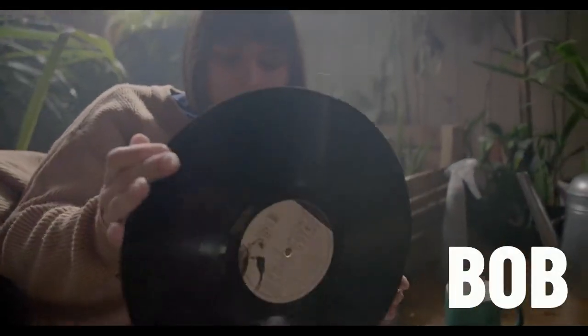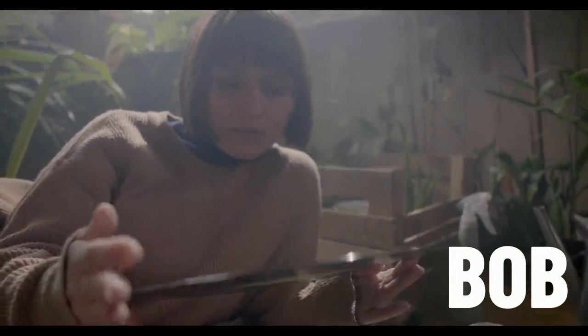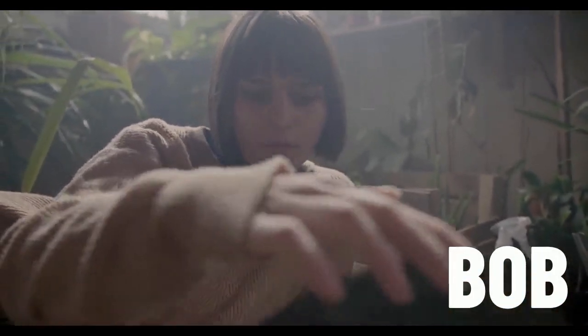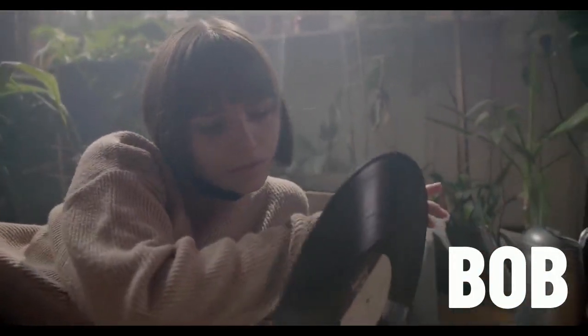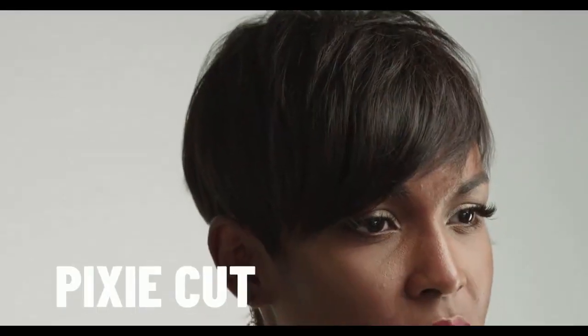It's known as a bob. As you can see on screen, this is where the hair is cut to the jawline. Another short style for women is the pixie cut. This cut was made popular in the 1960s.